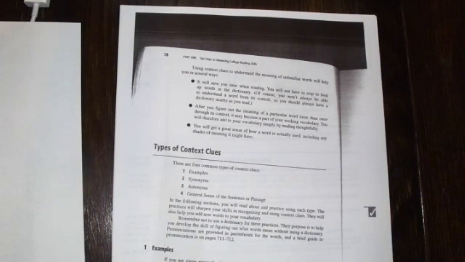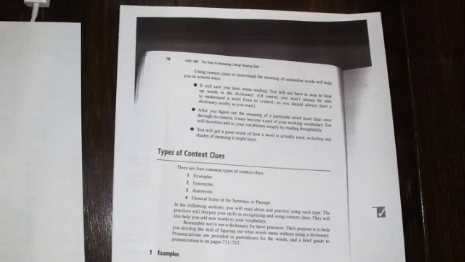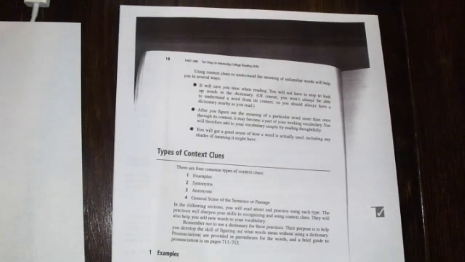So I'm already formulating in my head that the author is organizing this text by numbering the different kinds of context clues. And I'm going to predict that the next section might be synonyms with a number 2 by it.